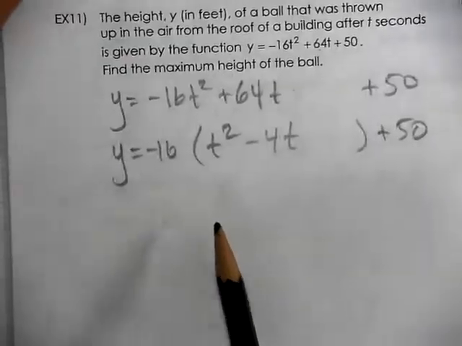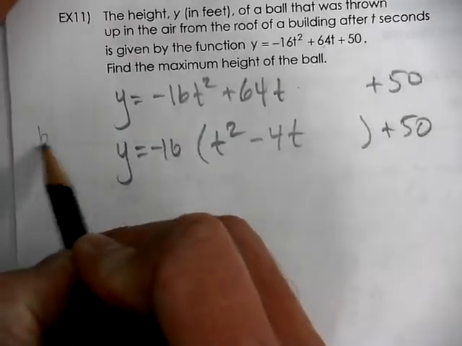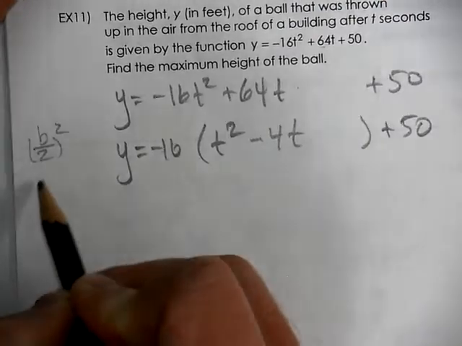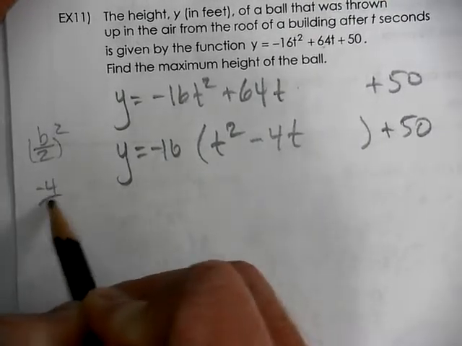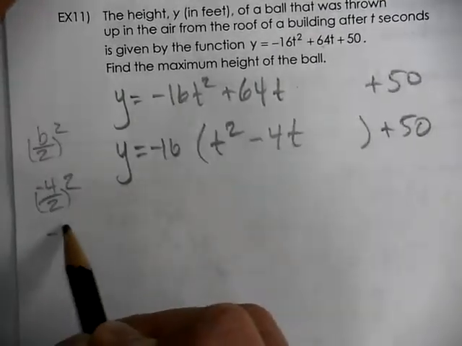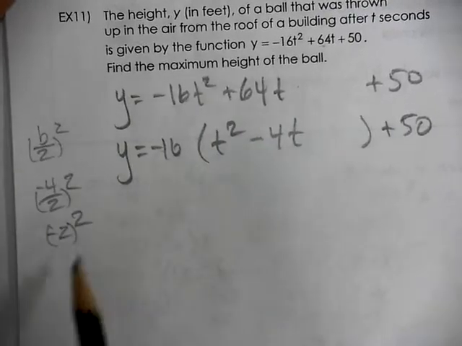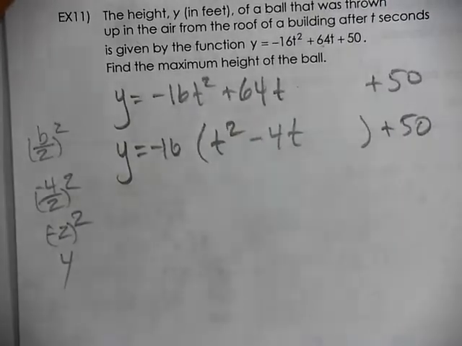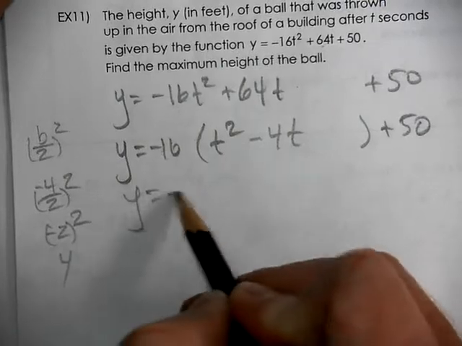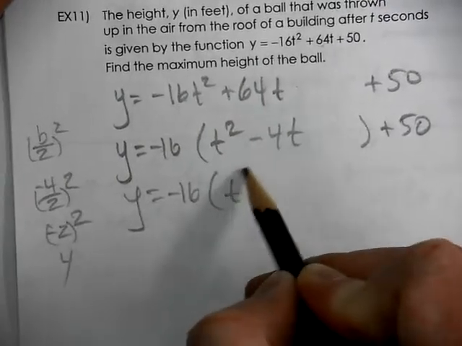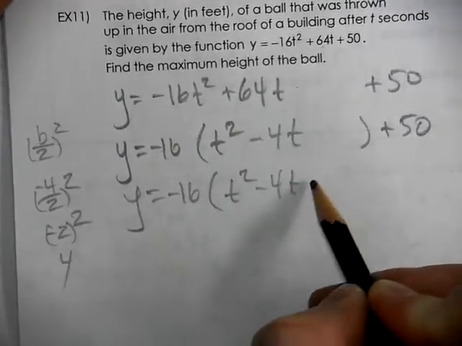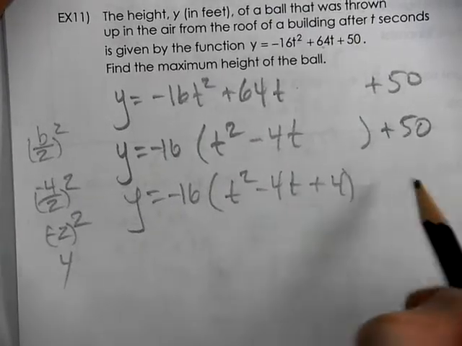So now we're going to take our b divided by 2 and square it. That's negative 4 divided by 2 and square it. That gives us a negative 2 squared, which is 4. That's t squared minus 4t plus 4.